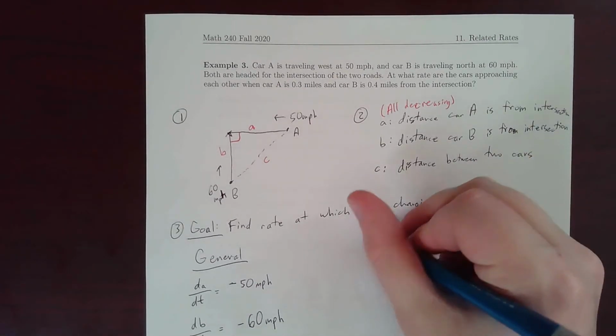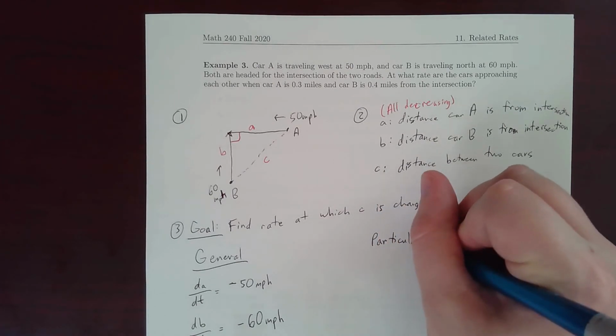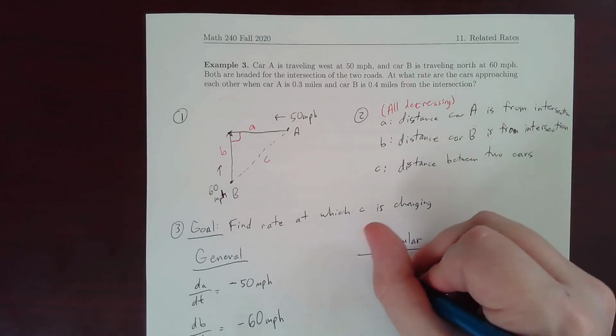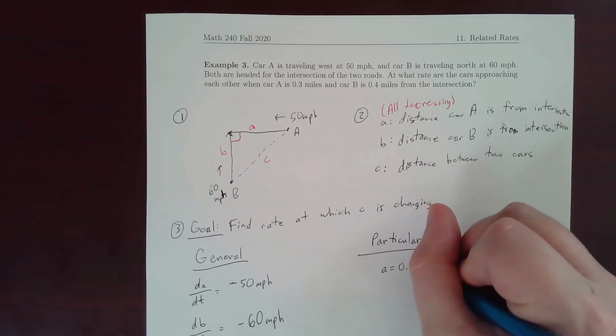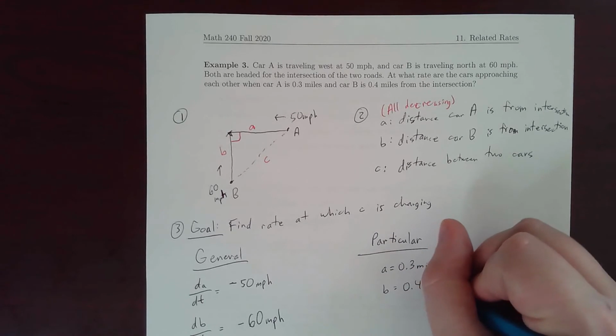In particular for this problem, so we can't plug it in yet, we know that little a is 0.3 miles and little b is 0.4 miles.